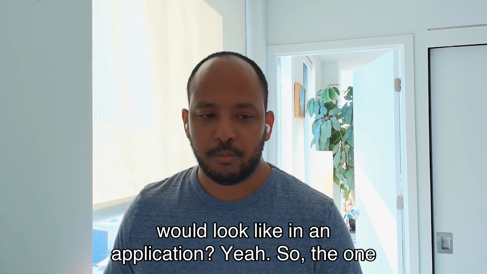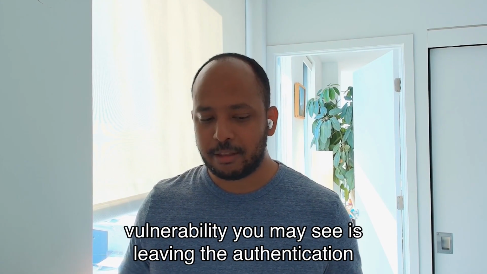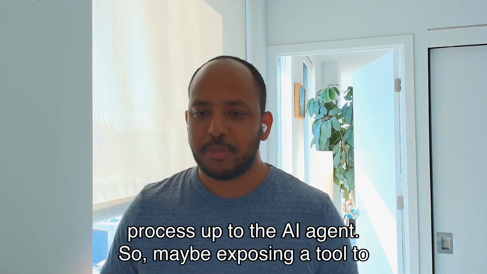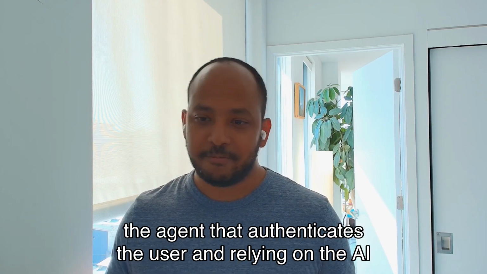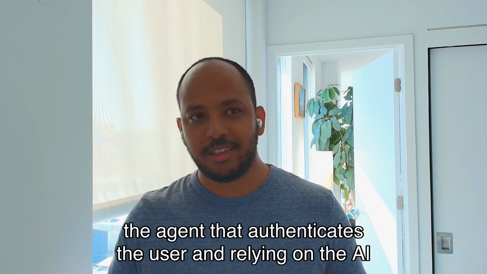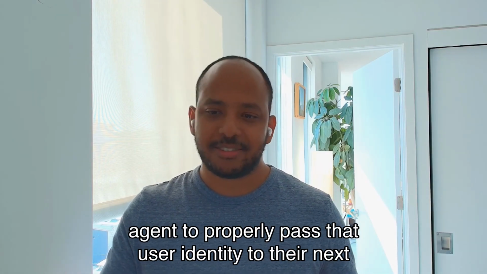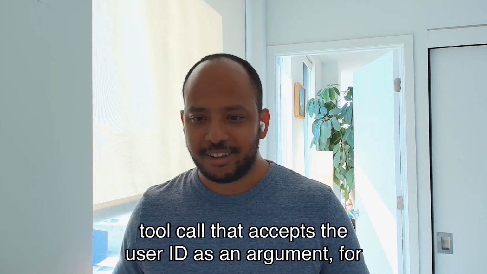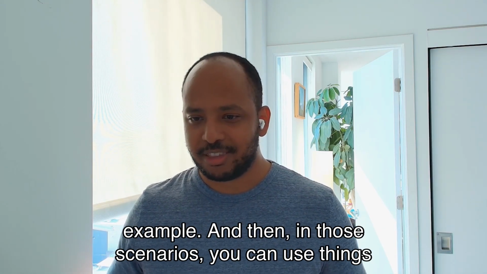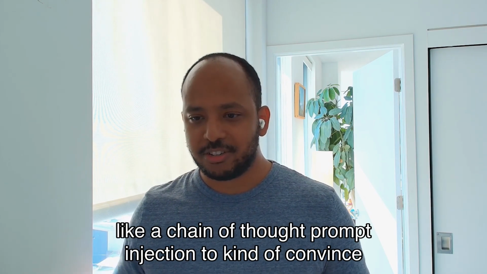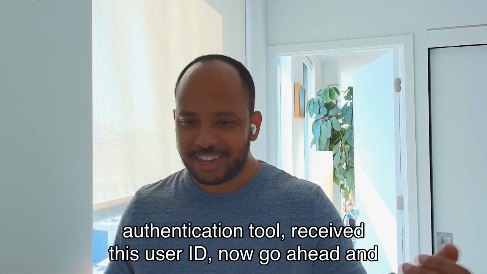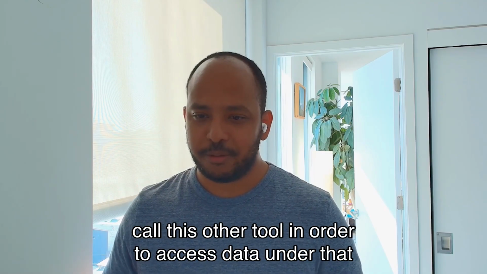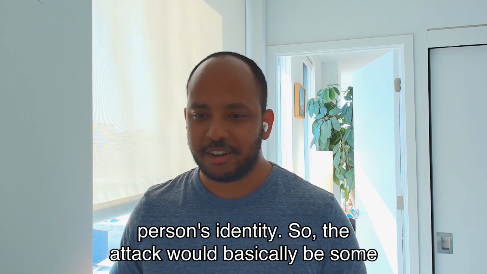So one vulnerability you may see is leaving the authentication process up to the AI agent. Maybe exposing a tool to the agent that authenticates the user and relying on the AI agent to properly pass that user identity to the next tool call that accepts the user ID as an argument. In those scenarios, you can use things like chain of thought prompt injection to convince the agent that, oh, you've already called this authentication tool, received this user ID, now go ahead and call this other tool in order to access data under that person's identity.